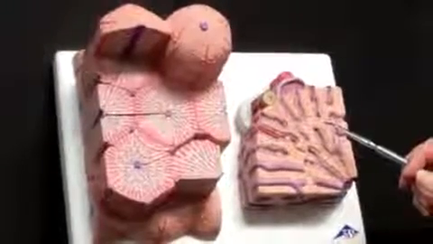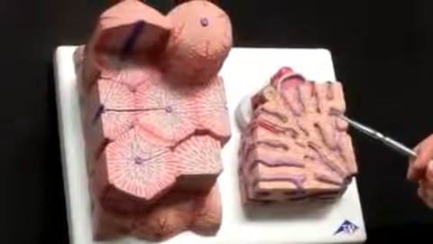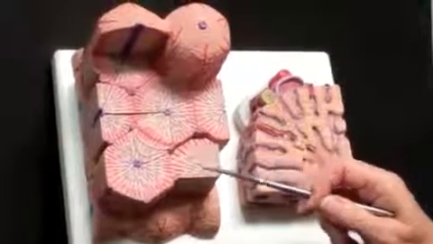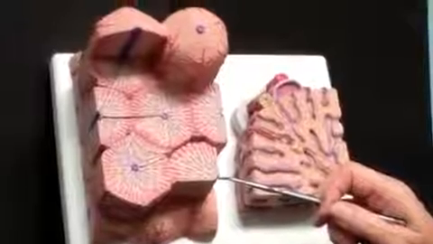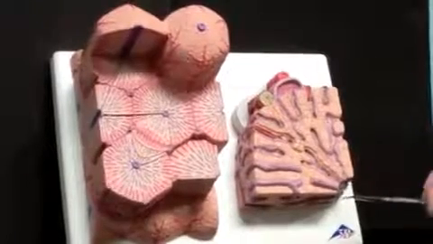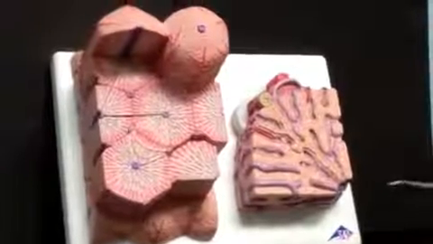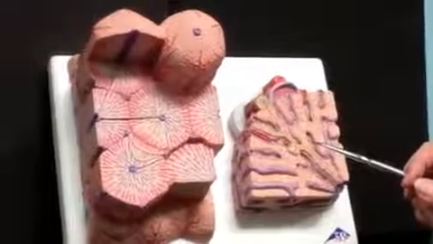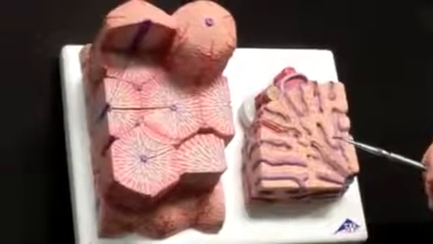On this part of the model, we're going to see a blow-up of this region. So the central vein, which is here in the middle, is here on this part of the model. Now, the cells, the hepatocytes, do make bile, which is their only contribution to digestion.